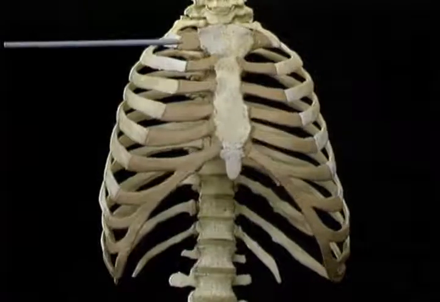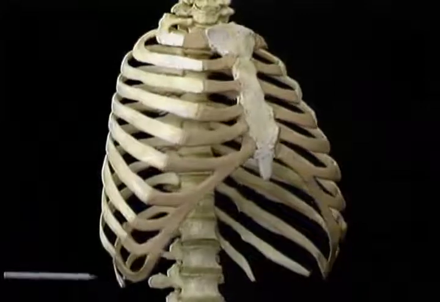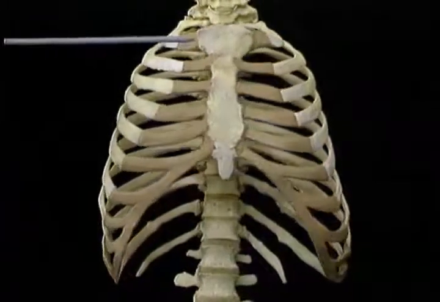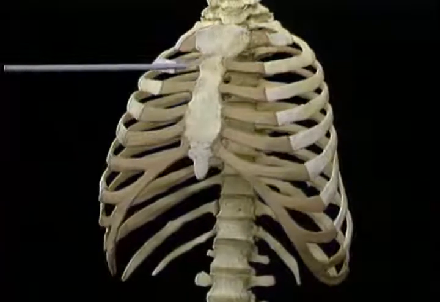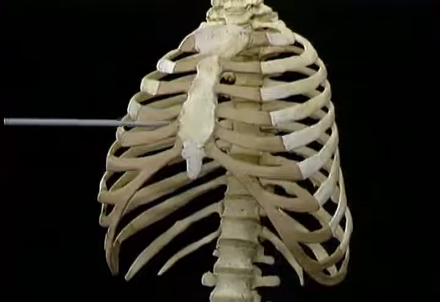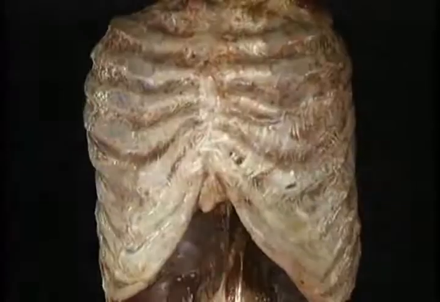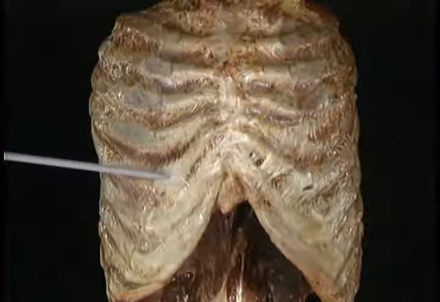The costal cartilages form a series of flexible, springy links between the ribs and the sternum. The first costal cartilage articulates with the manubrium. The second one articulates with the joint between the manubrium and the body, and the third to the 6th or 7th costal cartilages articulate with the body. Here's what the costal cartilages look like in the living body. They're quite flexible.